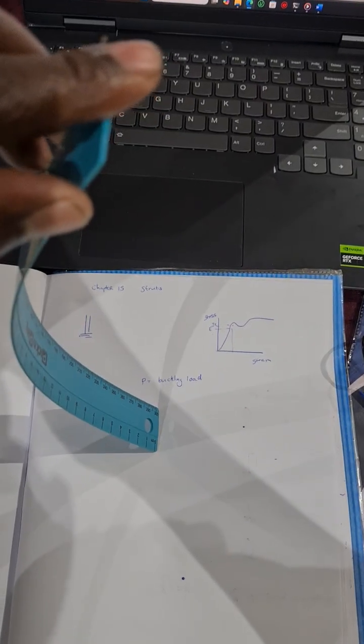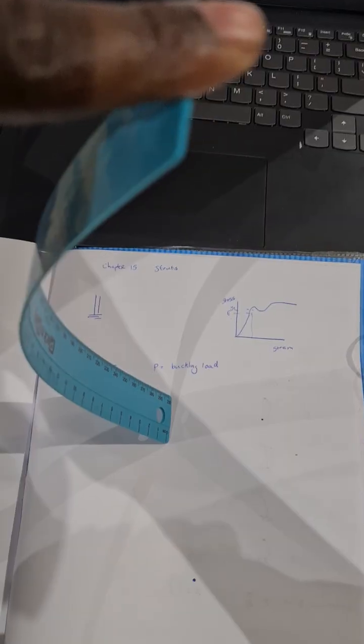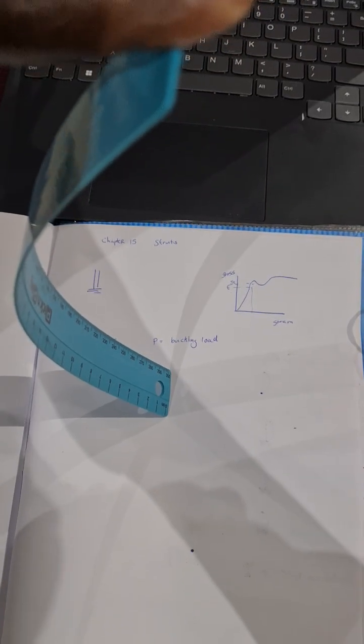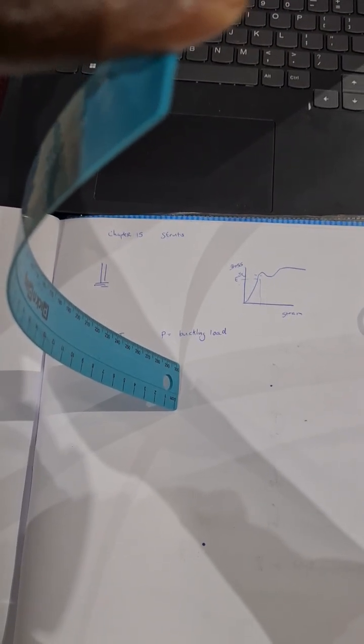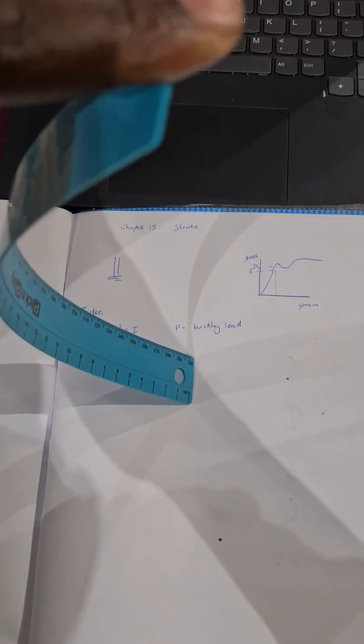Okay, let me explain again. I have a ruler here, right? I haven't applied any force, but the moment I apply force, that is P. So P is the force that is required to bend this ruler. What do you notice? It's already failed.